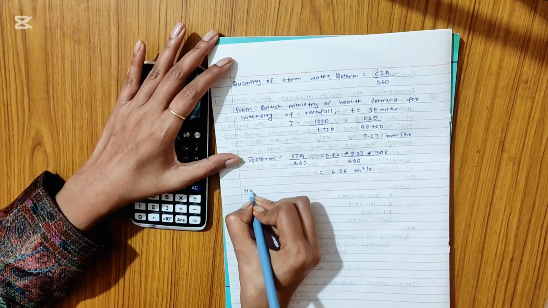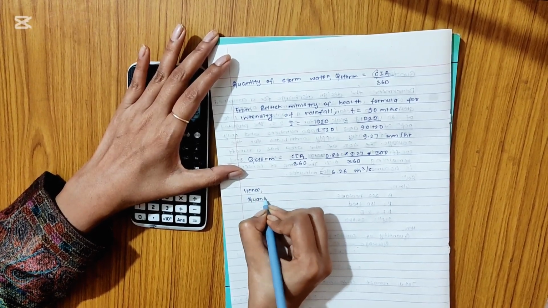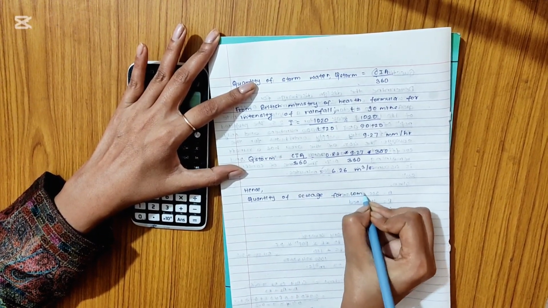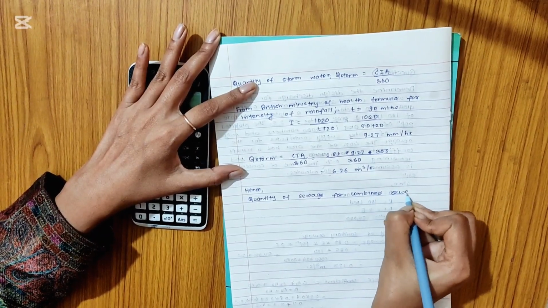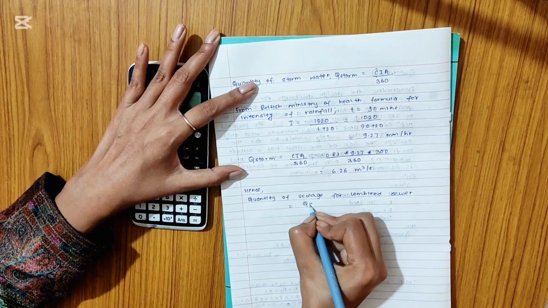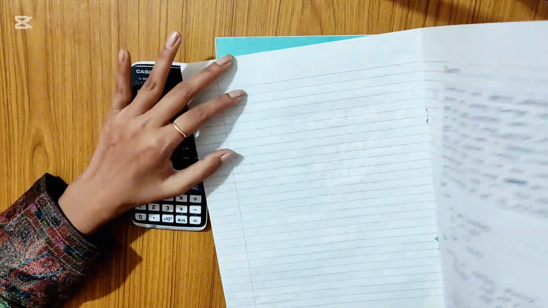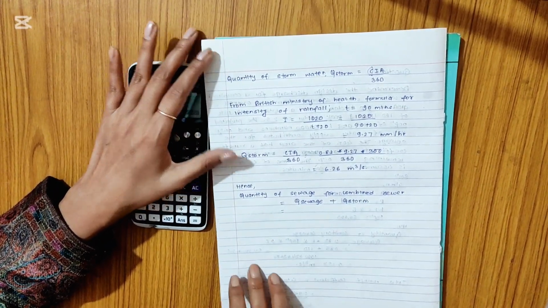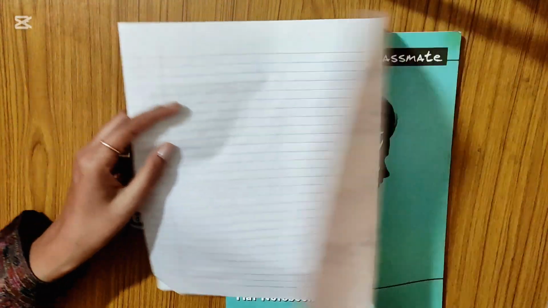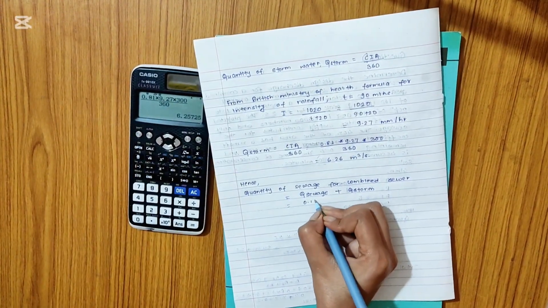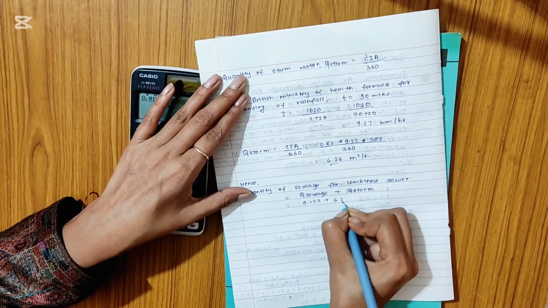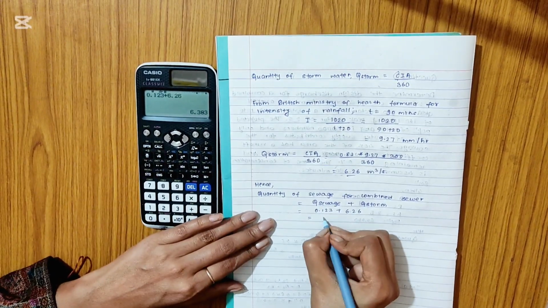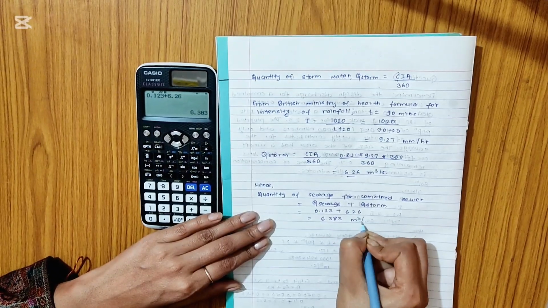Hence quantity of sewage for combined sewer is equal to quantity of sanitary sewage plus quantity of storm water, which will be equal to, here we have calculated the quantity of sanitary is 0.123, so 0.123 plus 6.26, which is equal to 6.383 cubic meter per second will be the required answer.